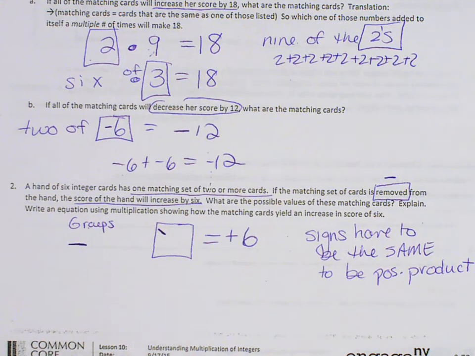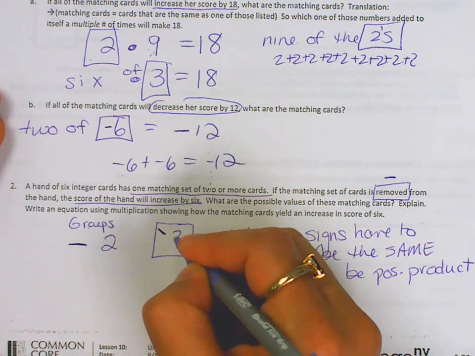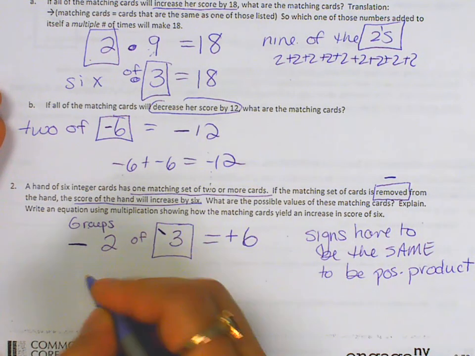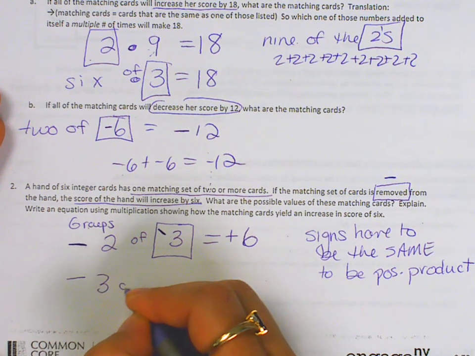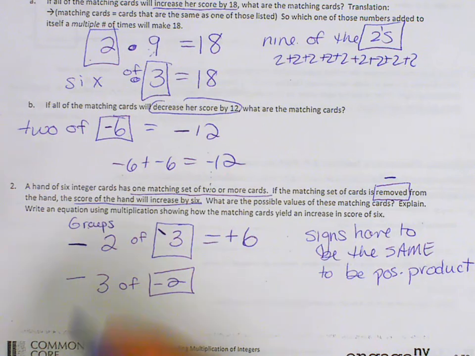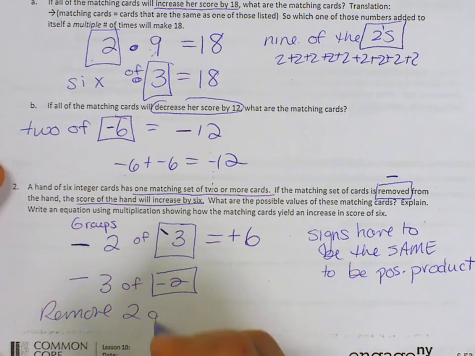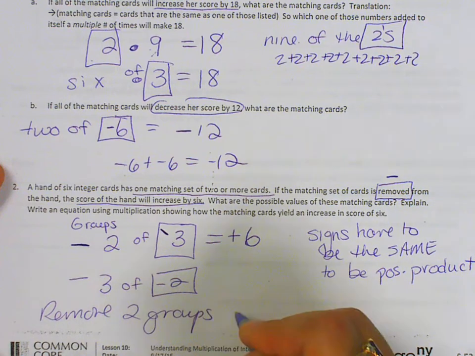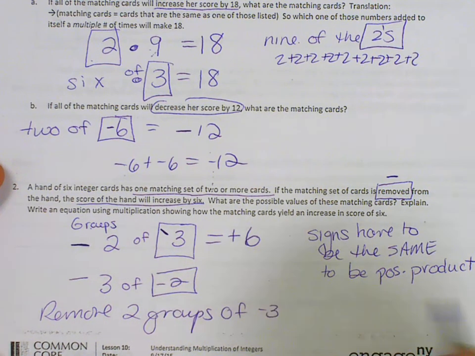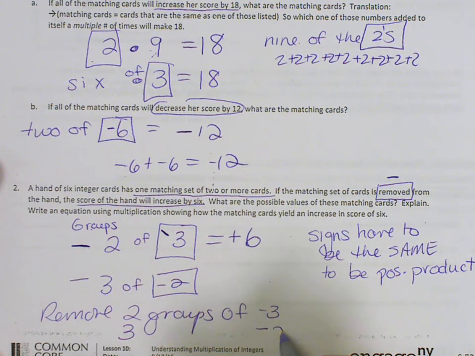So now, tell me, what do you multiply to get 6? What are the factors of 6? I can remove 2 groups of the negative 3 card, or I could remove 3 groups of the negative 2 card. So I'll write that down. Remove 2 groups of negative 3, or remove 3 groups of the negative 2.